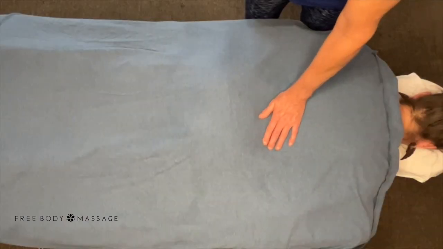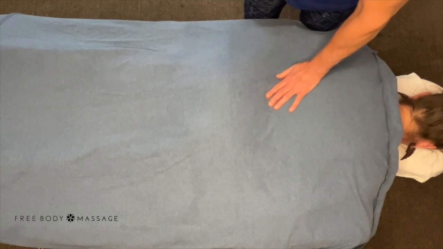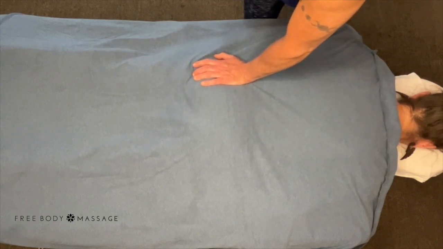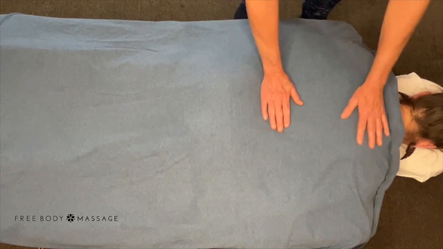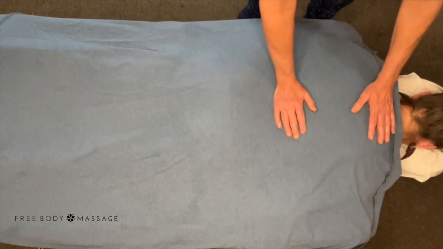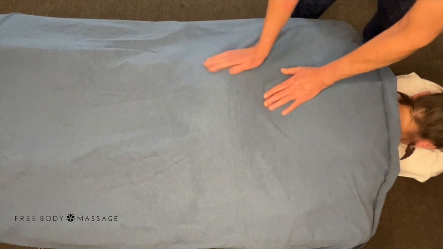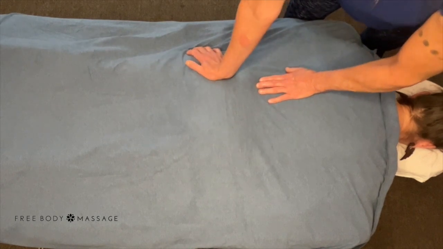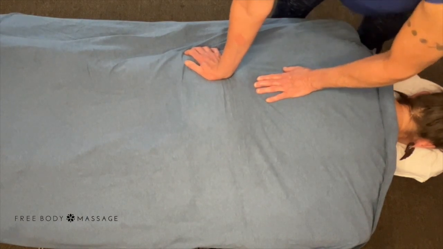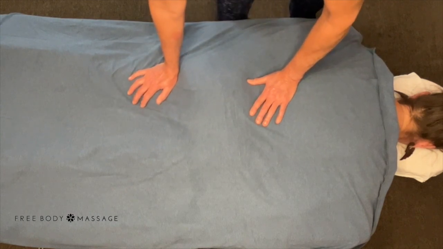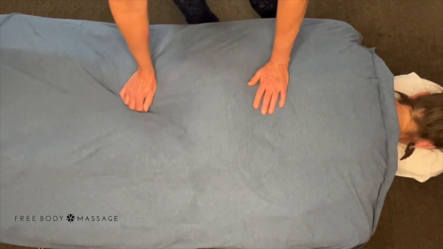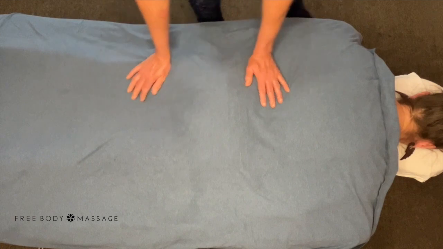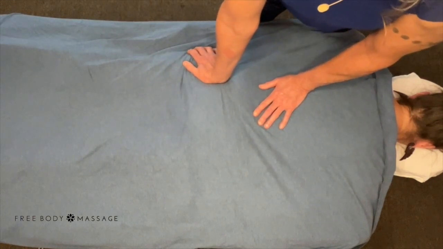So now we're going to do some work in the piriformis, and you can do this work through a sheet, and that gives your client a little bit more privacy. And I'm going to just show you how I like to begin a little bit of compression through the sheet, and then I will show without the sheet on. How to palpate and where to find that piriformis. So just doing some nice compression and sinking.